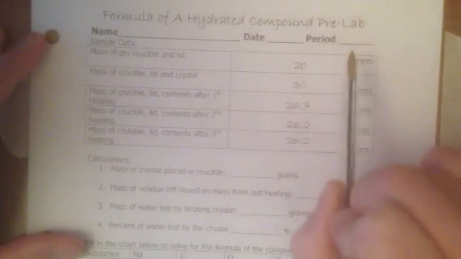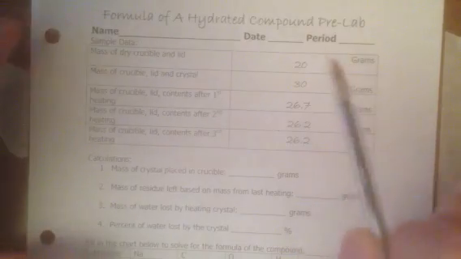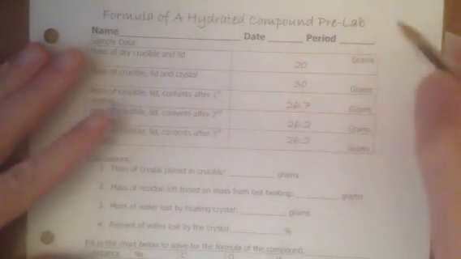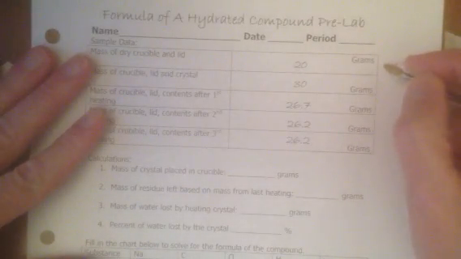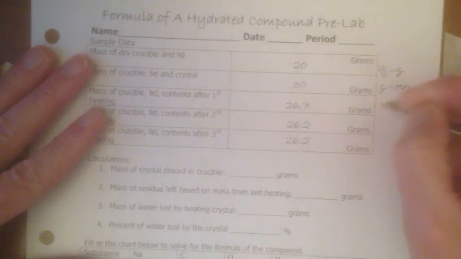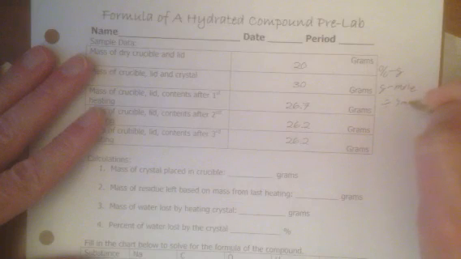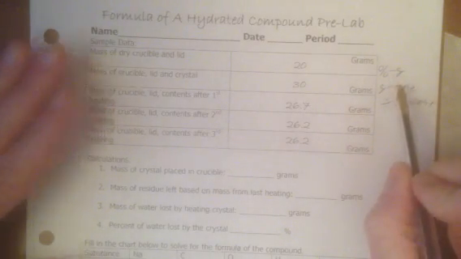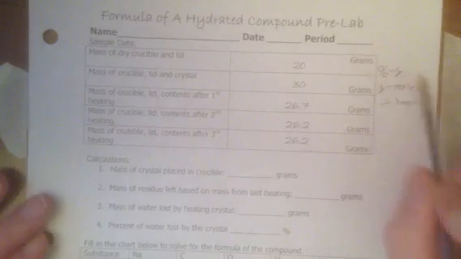We're going to go over the formula of a hydrate compound pre-lab. In this lab we're going to find the formula of a compound. We have to change percent to grams, grams to moles, and then we divide by the smallest. So in order to do that, the first thing we have to do is to find our percents.